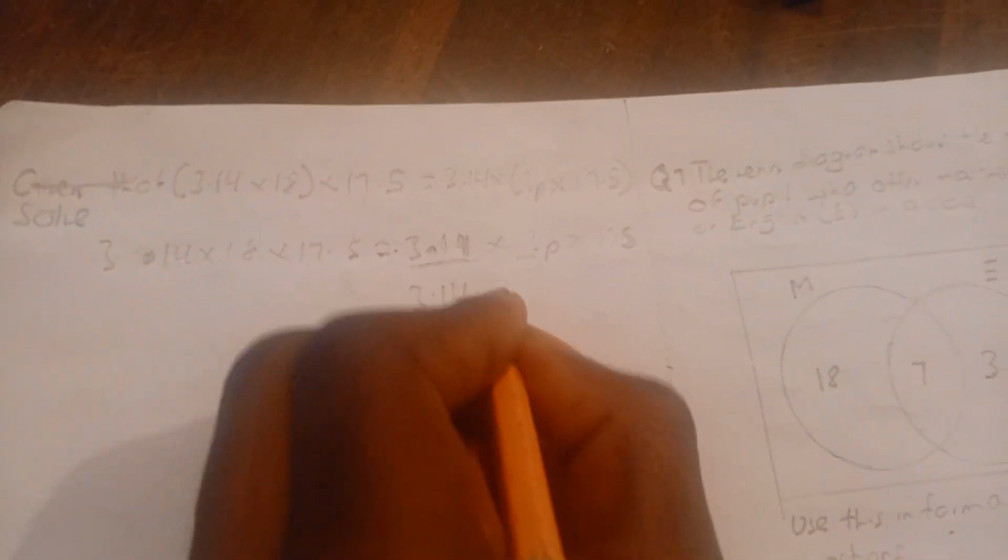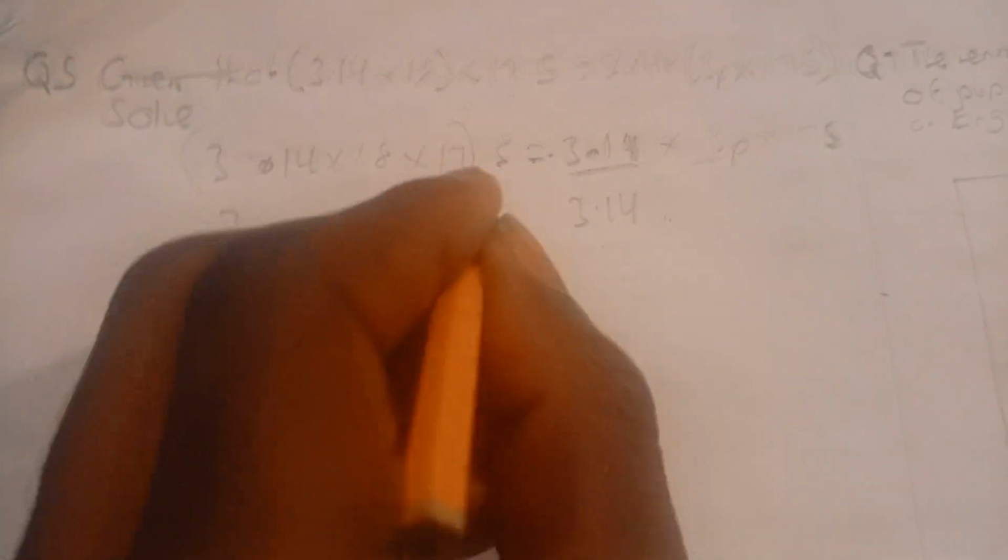To get rid of this number, we use the inverse, and the inverse of multiplication is division. What you do on this side, you do the same on the other side. So divide by 3.14. This cancels this, and since they are common factors, this one cancels this and becomes 1 and 1.